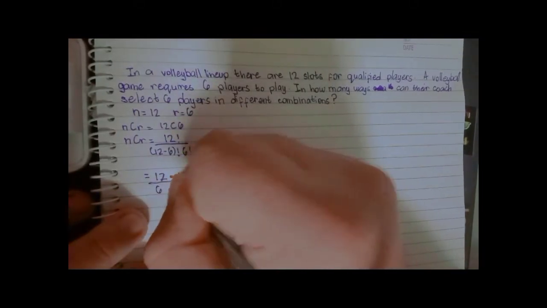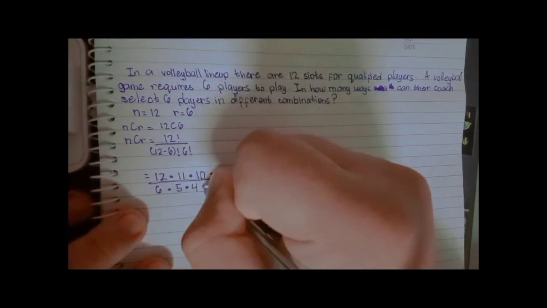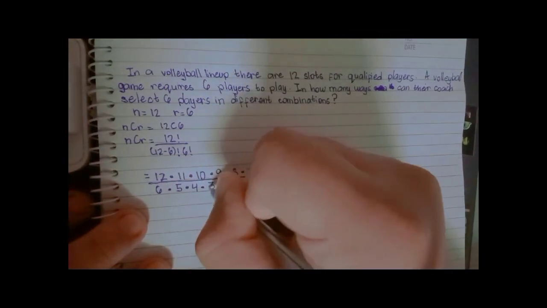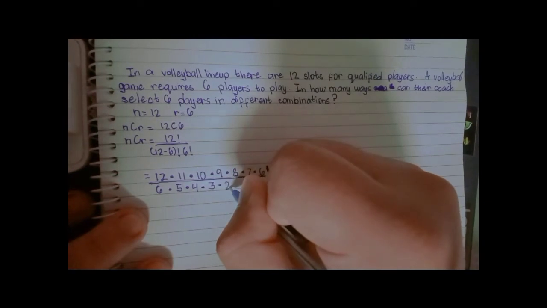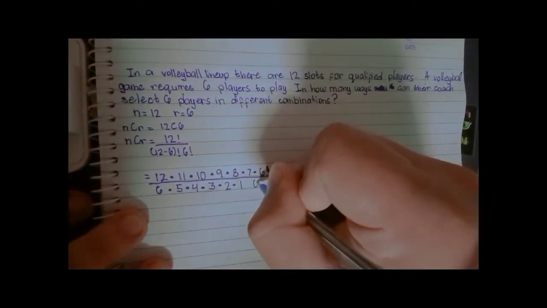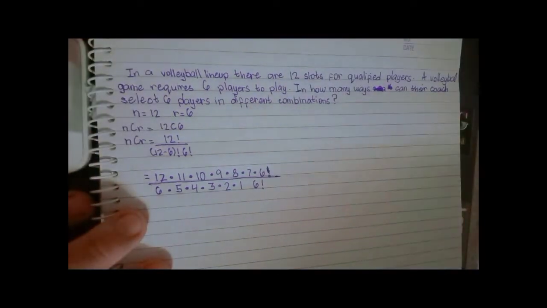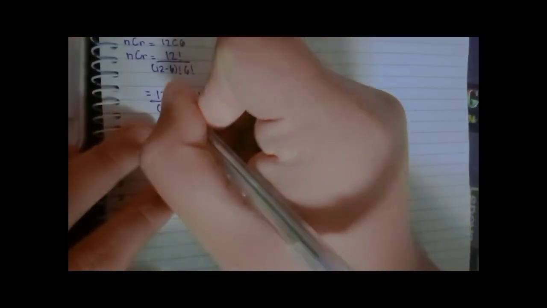Also, don't forget to expand 6 factorial. 6 times 5 times 4 times 3 times 2 times 1. Then, using the cancellation method, cancel 6 factorial since it has 6 factorial in the numerator and denominator.